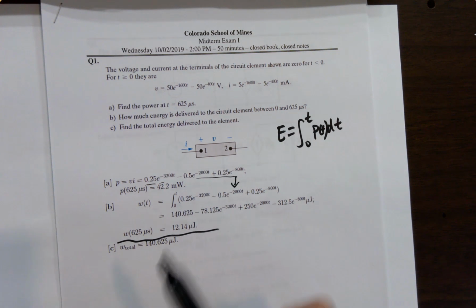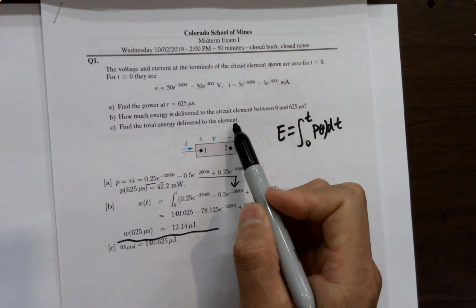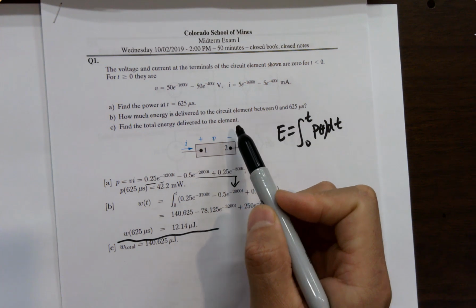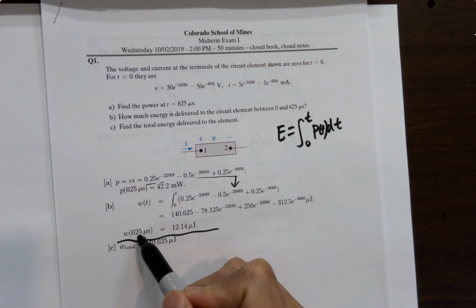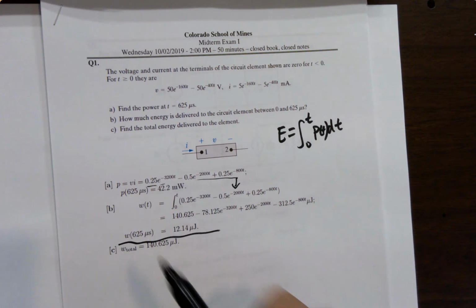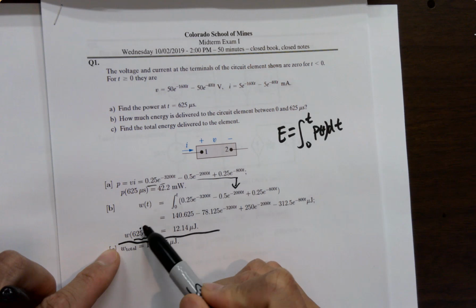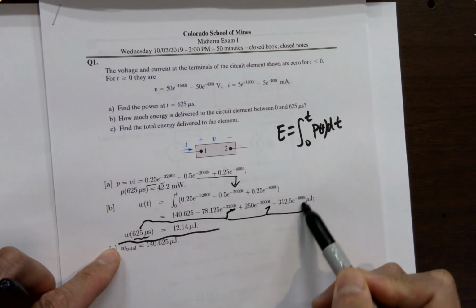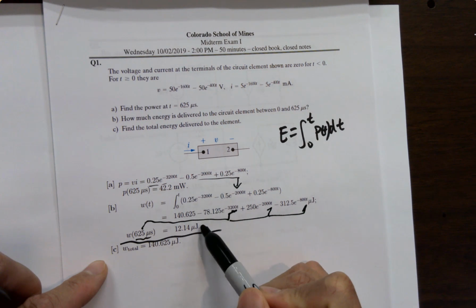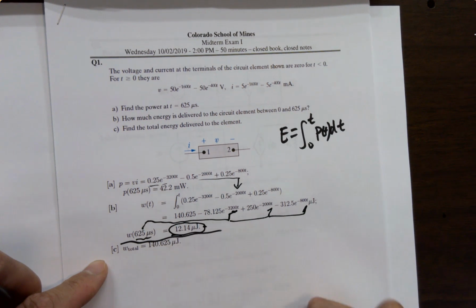And find the total energy delivered to the element. Total energy. Oh, actually, this is the energy at this time point. So plug in the t's here, here, and here, and you get this number.